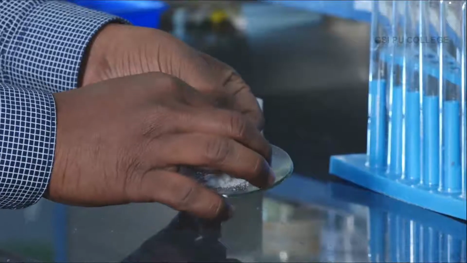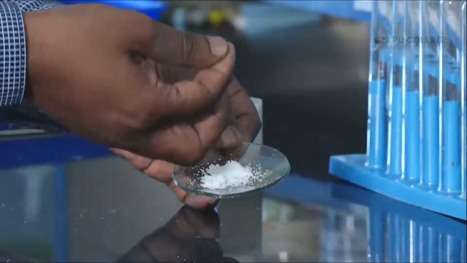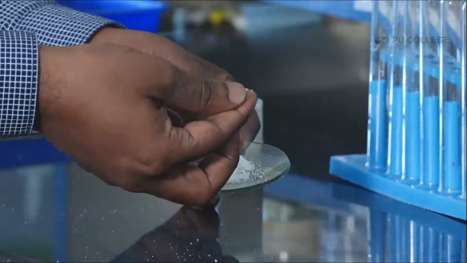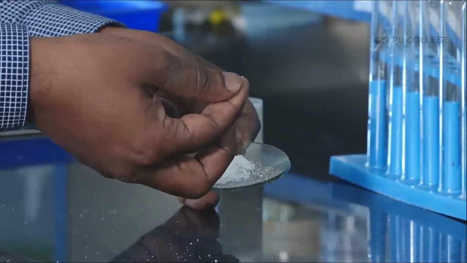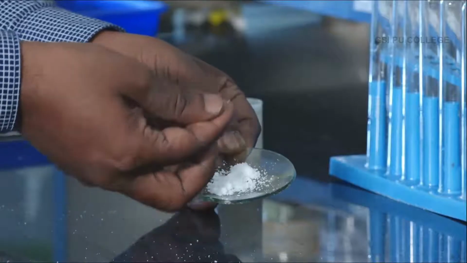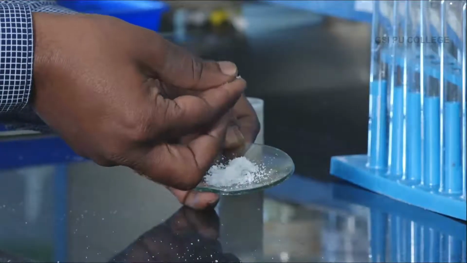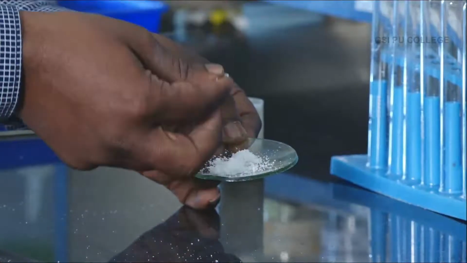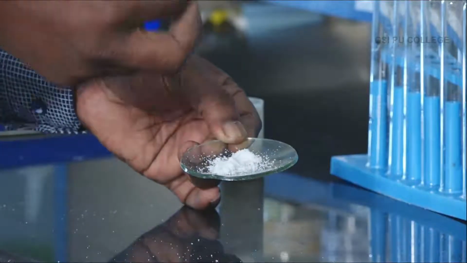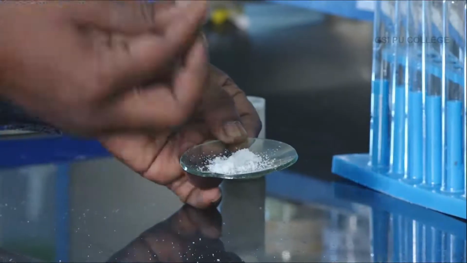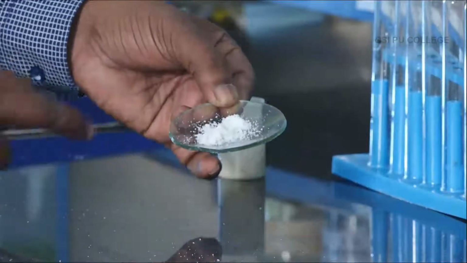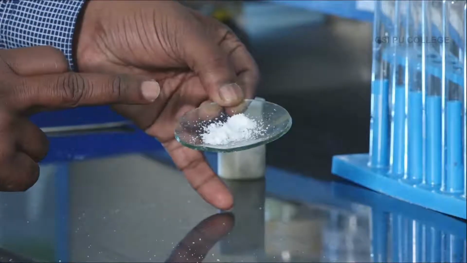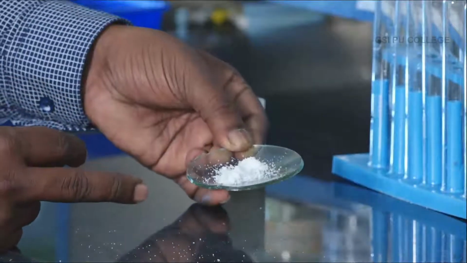Take a salt and touch it with your finger. Does the salt feel like a smooth surface or a rough surface? This salt has a rough surface. A rough surface means the physical state of the salt is a crystalline solid. Then go for color. Just see the color. The color is colorless. Then go for the solubility test.